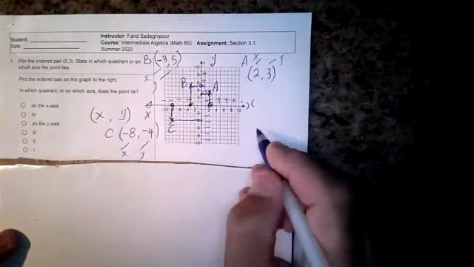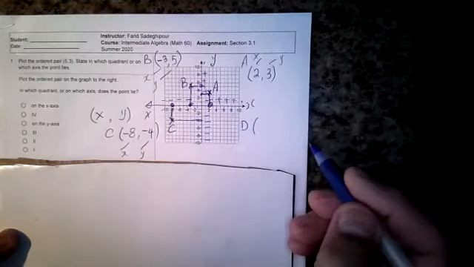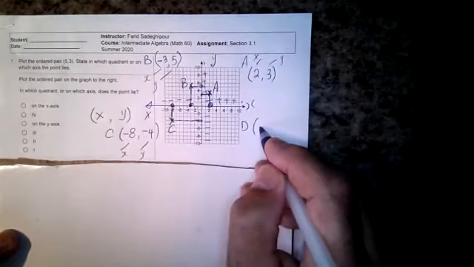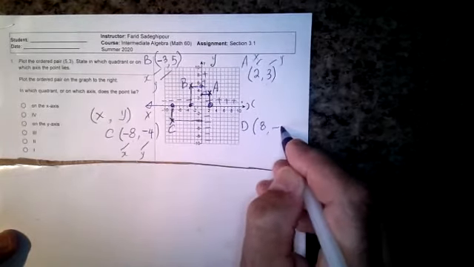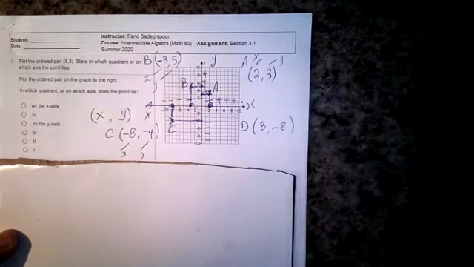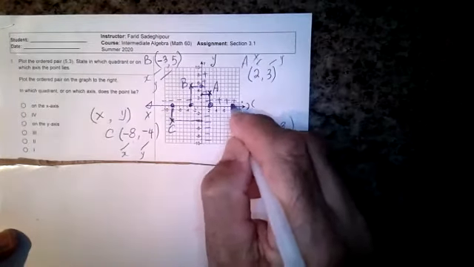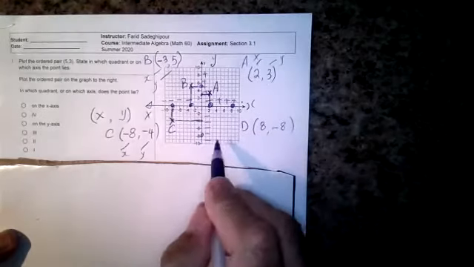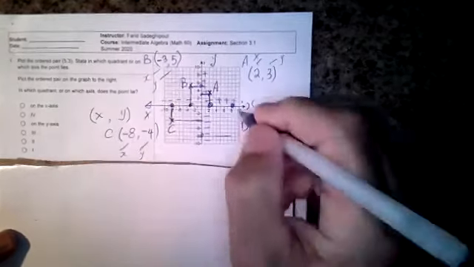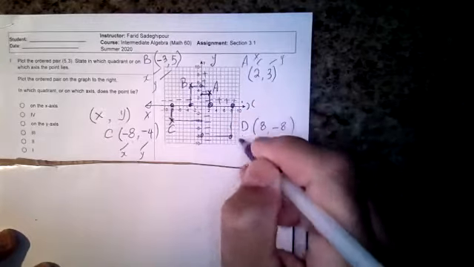Now, let's have a point, let's call it D. This point has positive for X and negative for Y. So positive X's are here and negative Y is here. So when you connect these two, when you have your rectangle, this corner is your D.